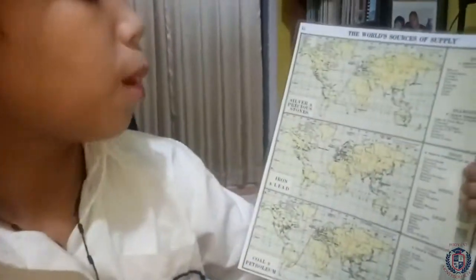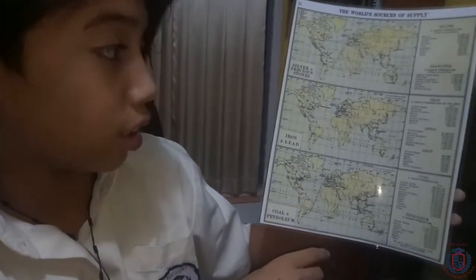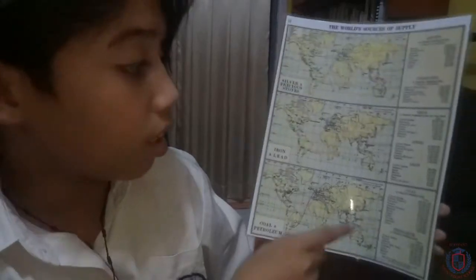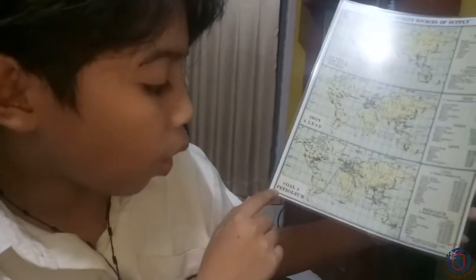Next is the world sources of supply again. Next is silver and precious stones. The country that makes a lot of that is Mexico, and as usual, that's where the factory is. Next is iron and lead. Iron and lead are made a lot in the United States, and that's where the factory is. Next is coal and petroleum. It's the United States again, and again, that's where the factory is.